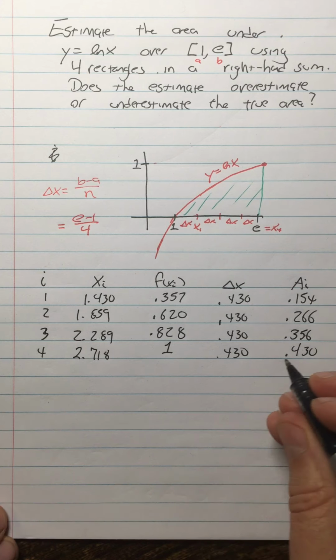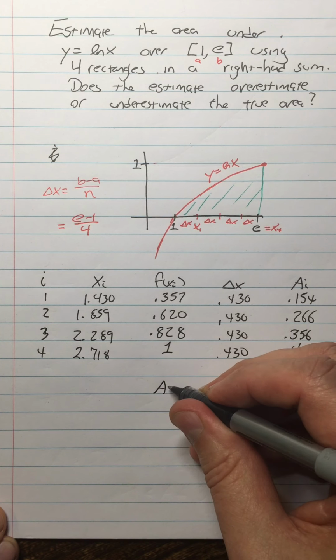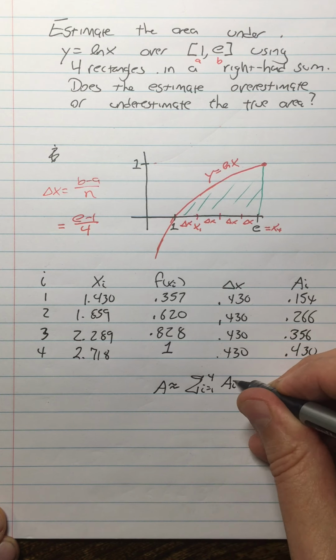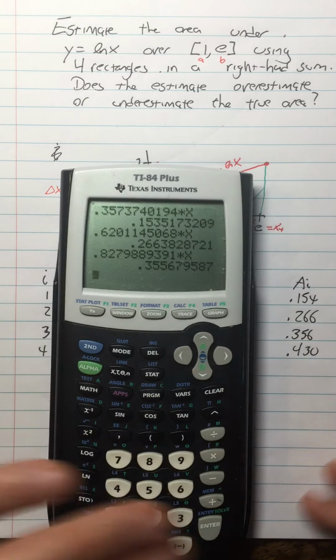Now I can say that the area is approximately equal to the sum from i equals 1 to 4 of a sub i, and now I can just add these up.